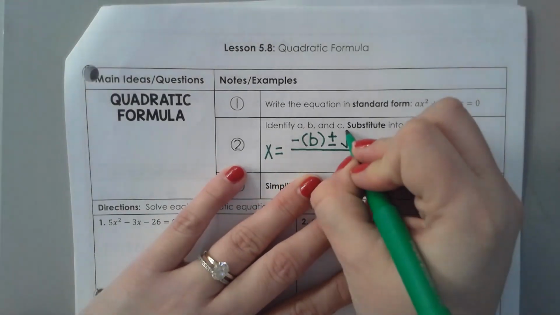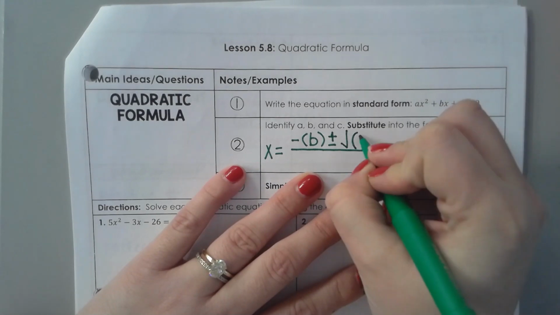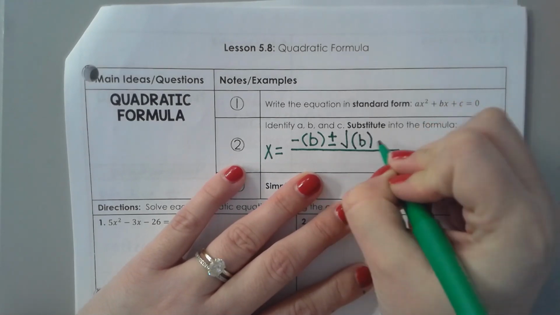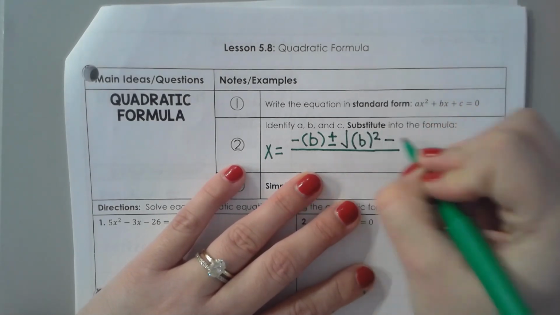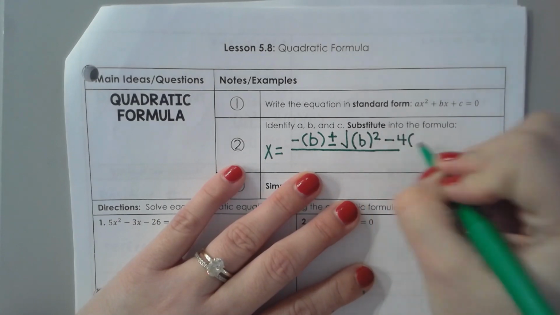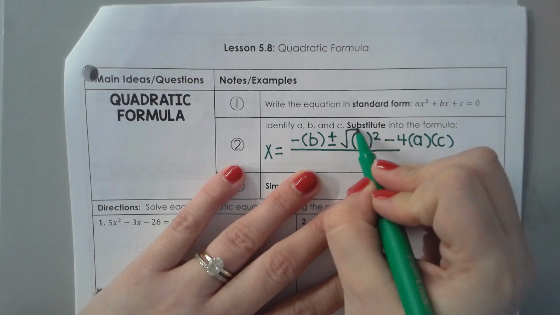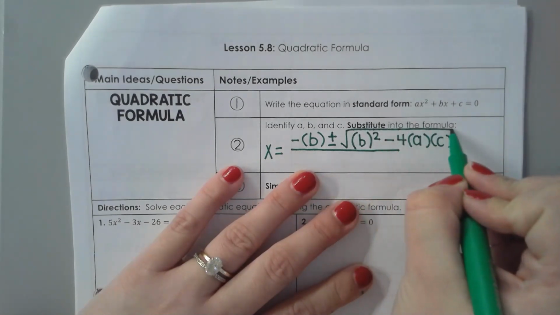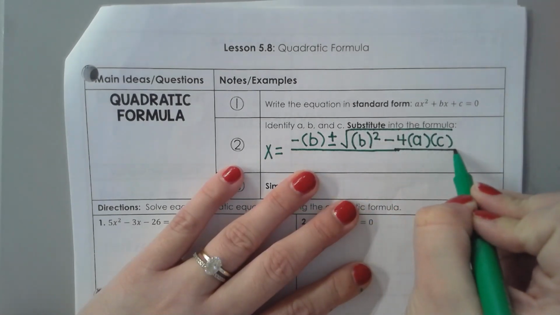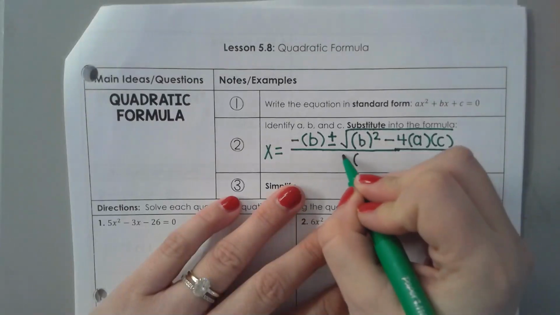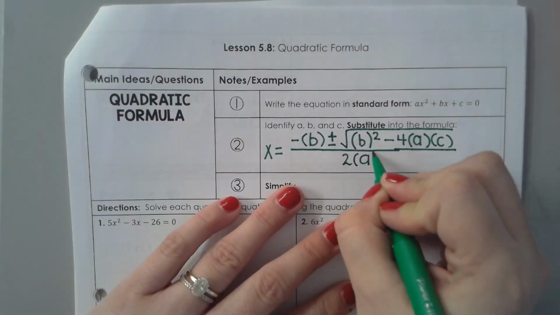The square root of b squared minus 4ac. And on the bottom of the fraction is 2a.